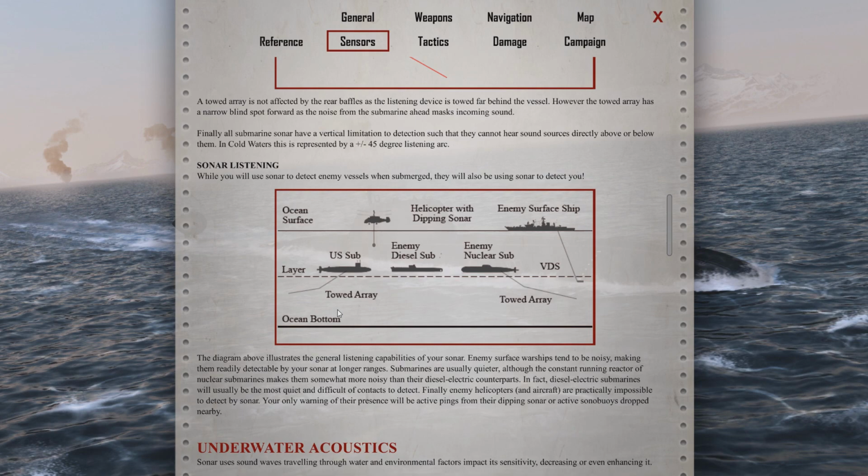Finally, enemy helicopters and aircraft are practically impossible to detect by sonar. Your only warning of their presence will be active pings from dipping sonar or active sonobuoys dropped nearby.